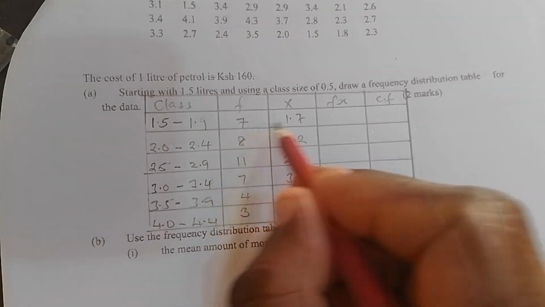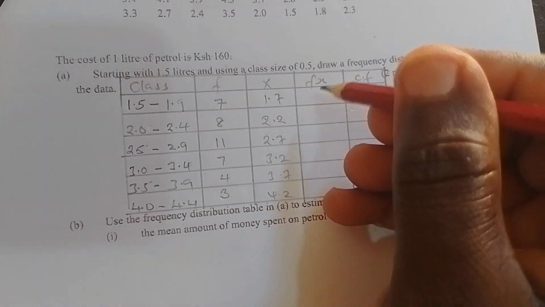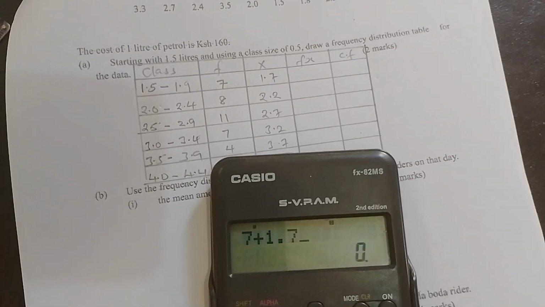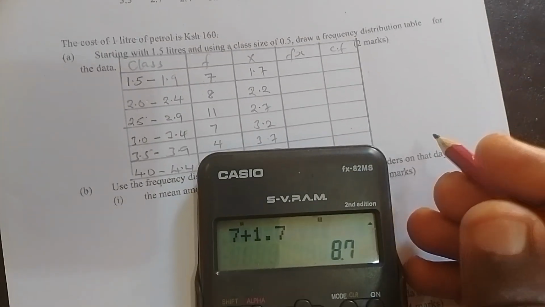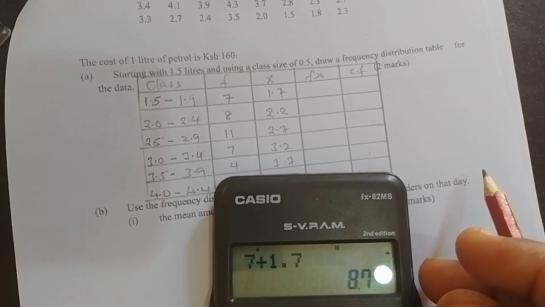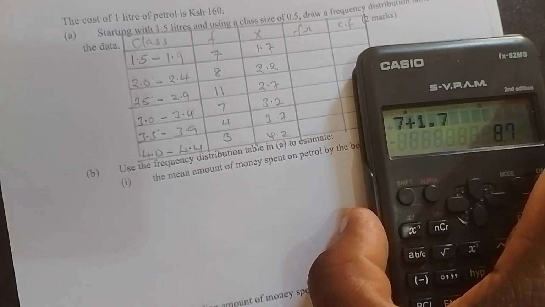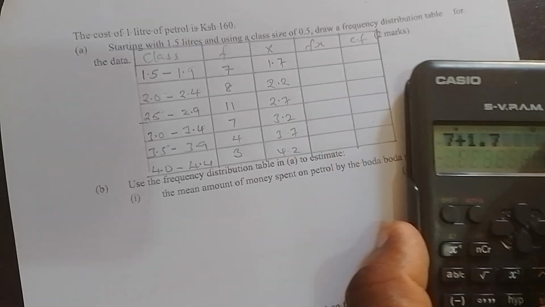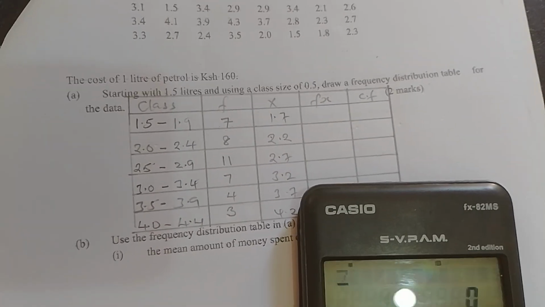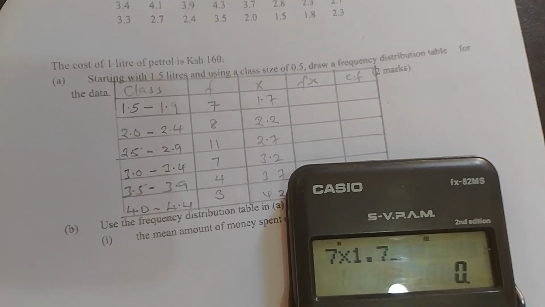Then fx. Now fx, just take this one times that, and you'll be able to get it. If I take 7 times 1.7, that is 11.9.